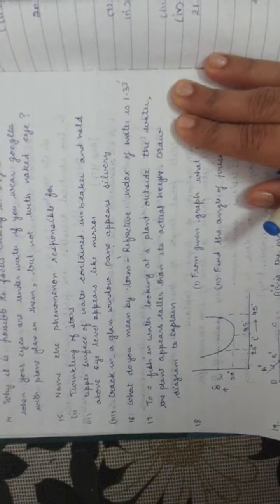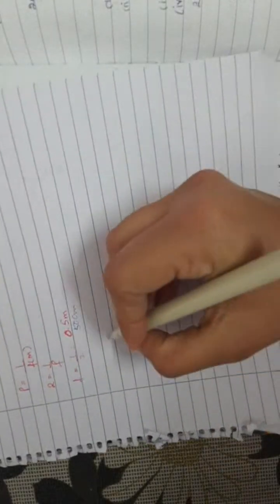Next question is the 16th. What do you mean by the term refractive index of water is 1.33? We know the refractive index formula: mu is equal to C by V. C is the velocity of light in vacuum, and V is the velocity of light in a particular medium. Now they are saying the refractive index of water is 1.33. It means that when the light travels from air to water, the speed of light is going to decrease by 1.33 times.